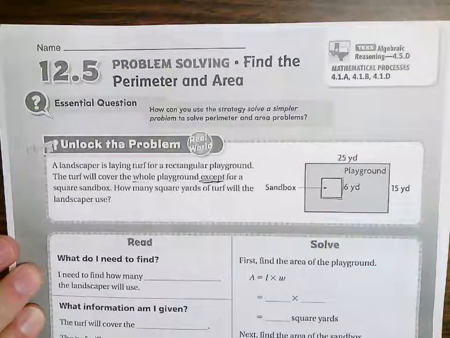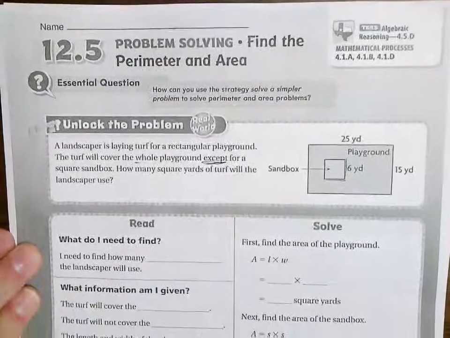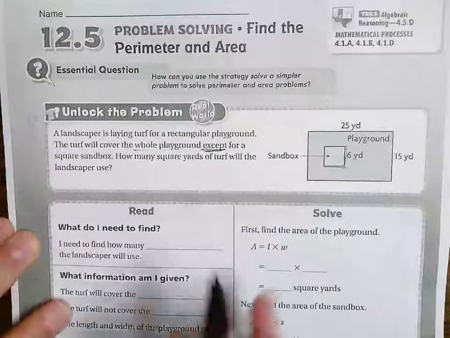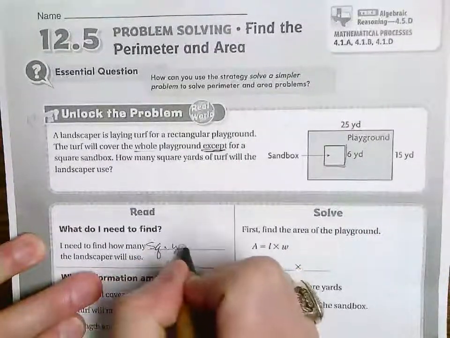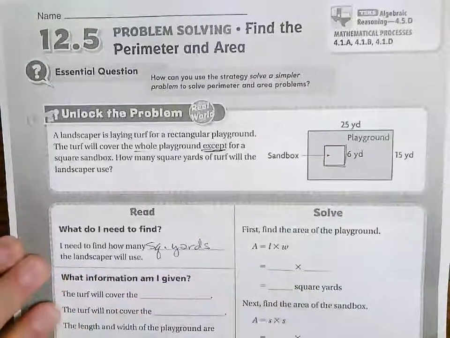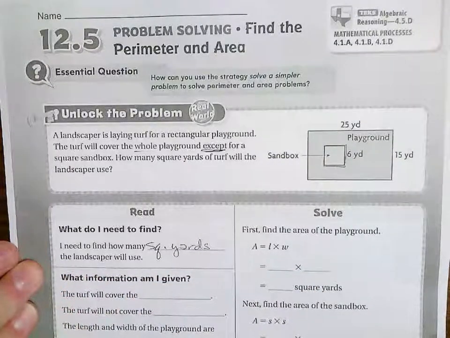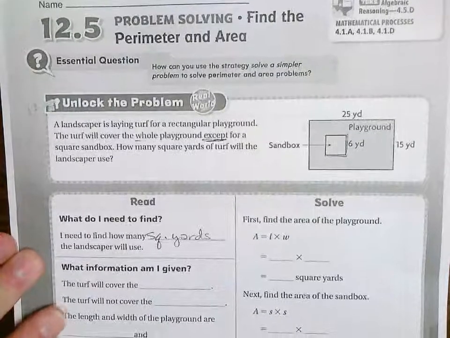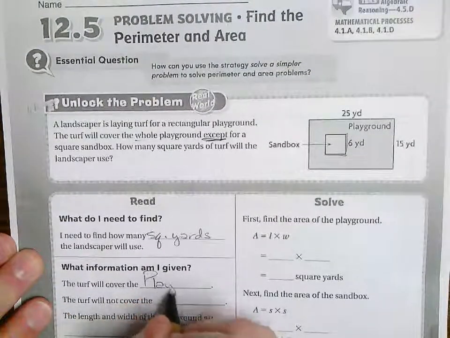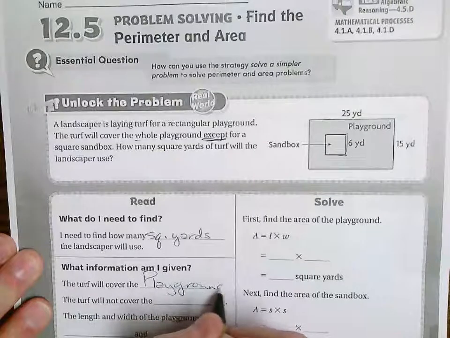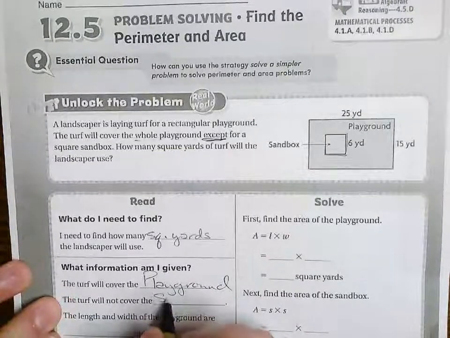So the first thing we need to do is read the problem. We need to find out how many square yards the landscaper will use. What did he give us? Well, we know that the turf will cover the playground, but it will not cover the sandbox.